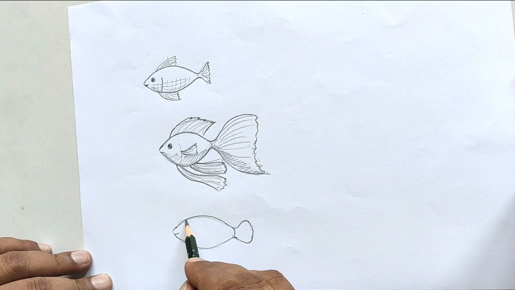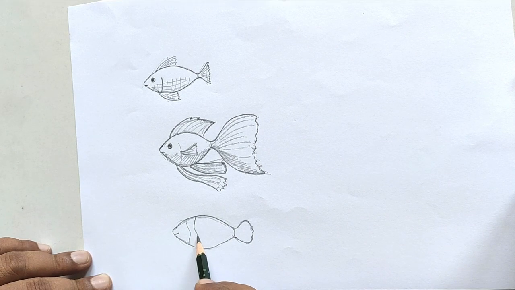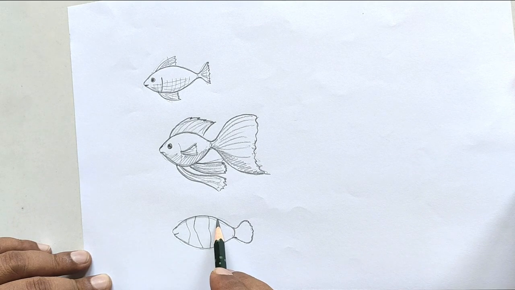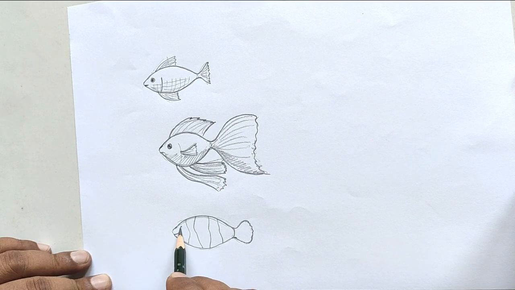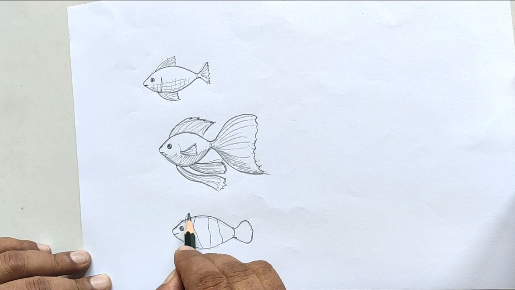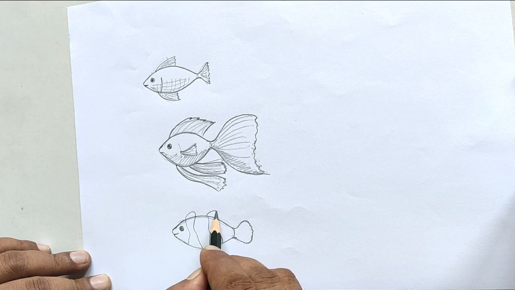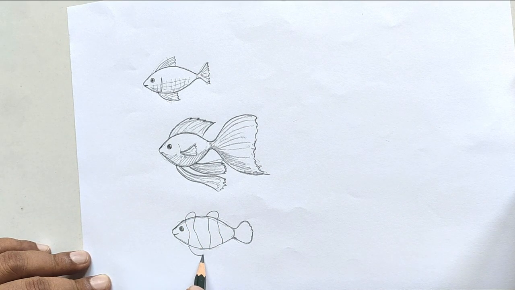and they have this design on their body which is in orange color. So if you color it with orange, it will look nice. And even their fins are rounded like this.